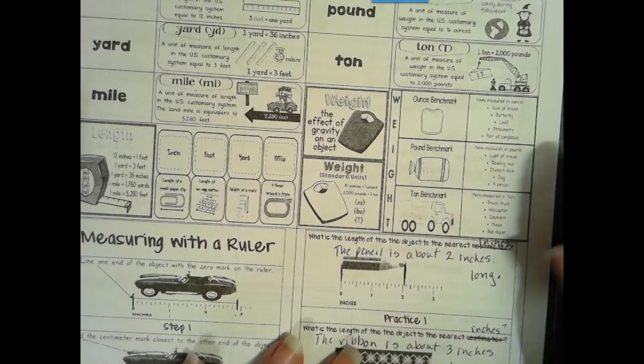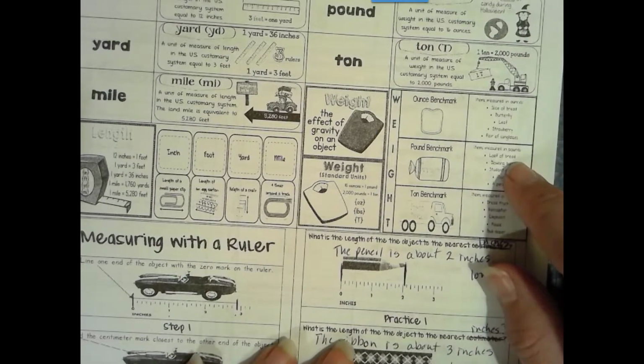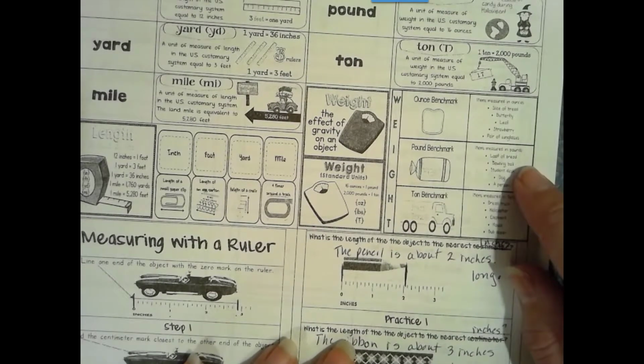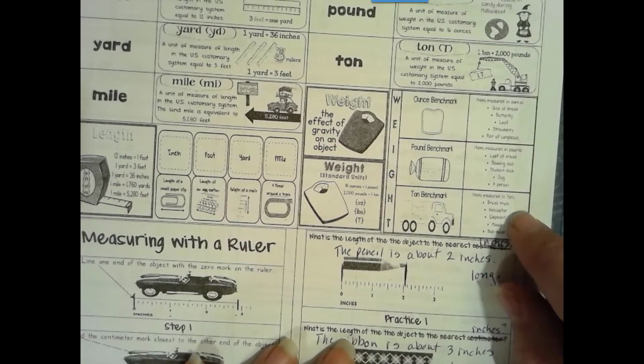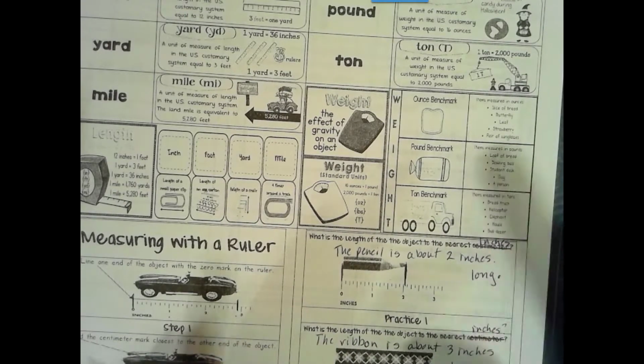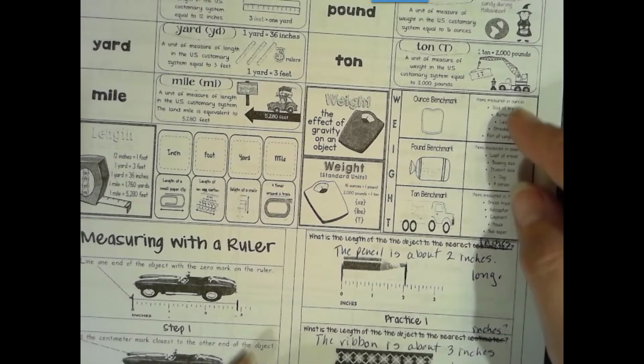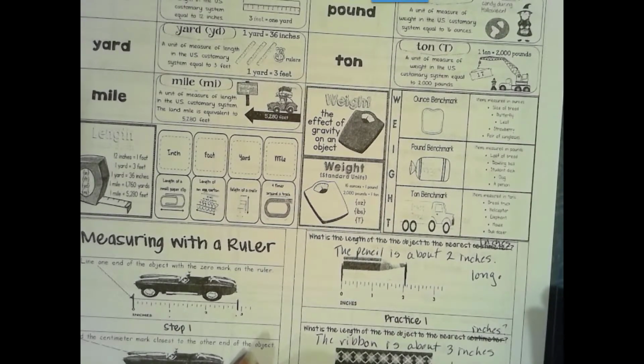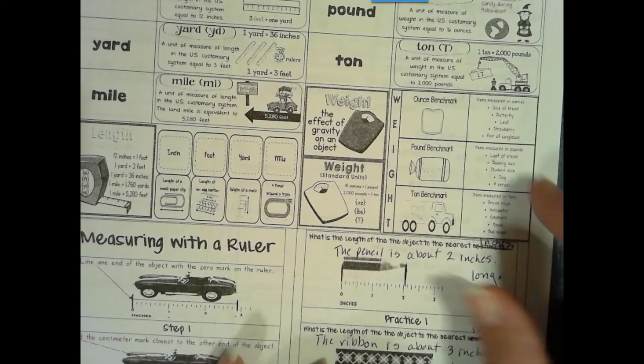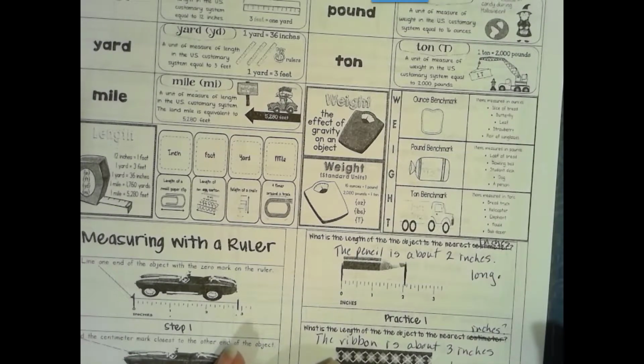A pound benchmark, the things that would be measured in pounds would be like a loaf of bread. So still easy to pick up, but it has a lot more weight than just a slice of bread. A bowling ball we measure in pounds. A student desk, a dog, a person. Those are things that we measure in pounds. Could still be picked up. Even a person could be picked up. But it takes a little more effort than if it's something that you'd measure in ounces. It's pretty easy to pick up. If it takes a little more effort, it would be pounds.